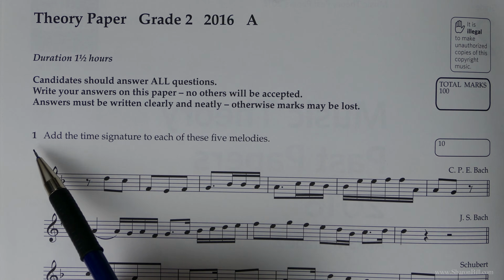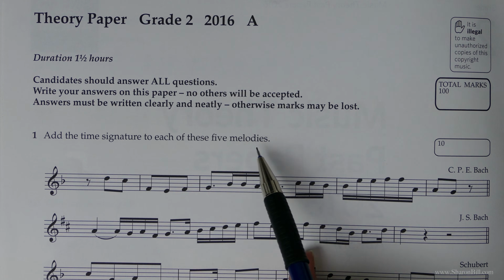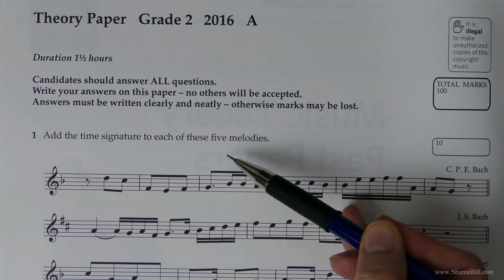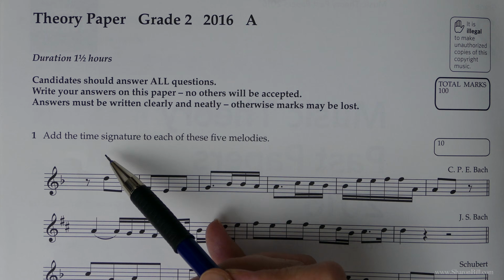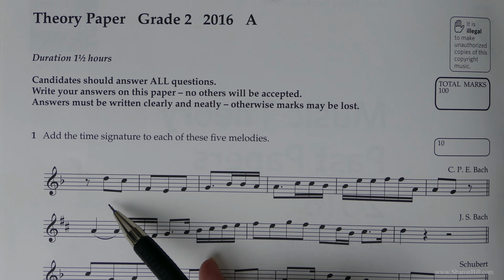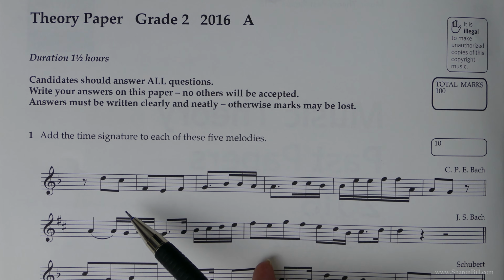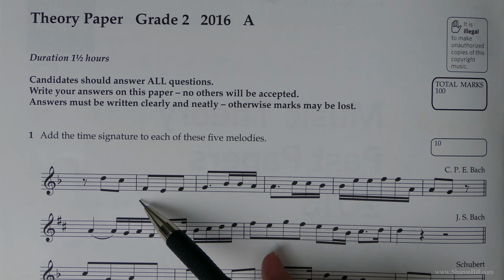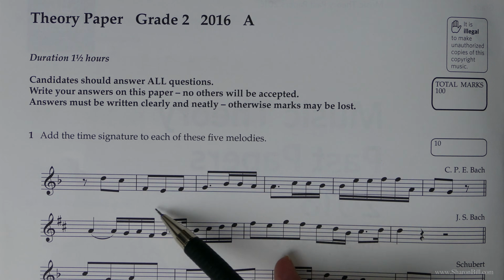So question 1 asks us, add the time signature to each of these 5 melodies. So you need to make sure that you've got 5 different answers to this part of the question. When we're adding a time signature, the most important thing is to first of all decide what your bottom number would be. Are we going to be counting in quaver beats or eighth notes, or crotchet beats, quarter notes, or minim beats, half notes? And so choose a simple bar that makes it really obvious.